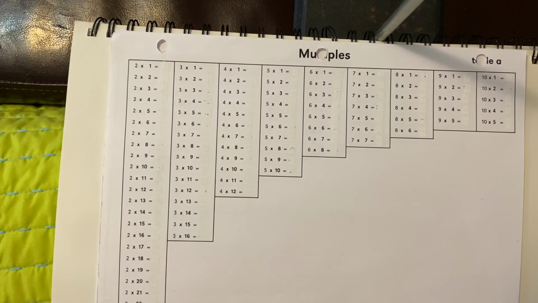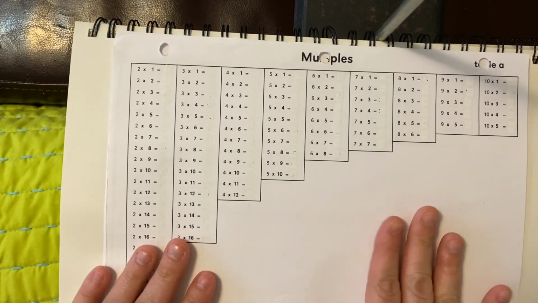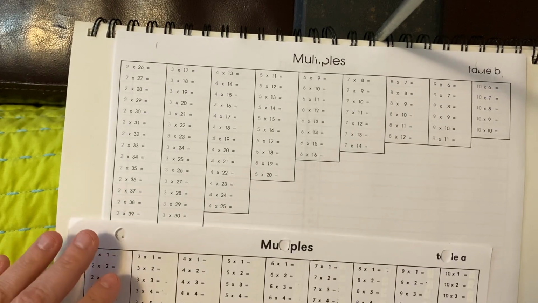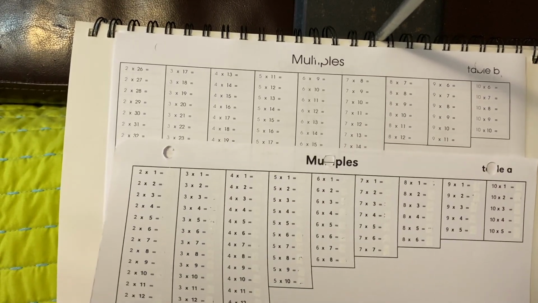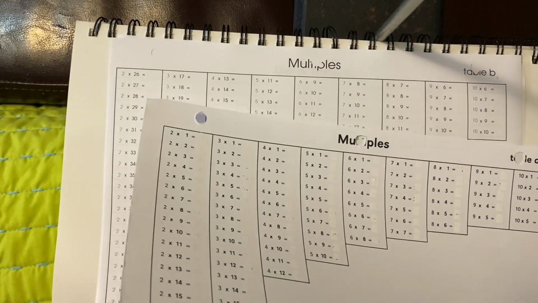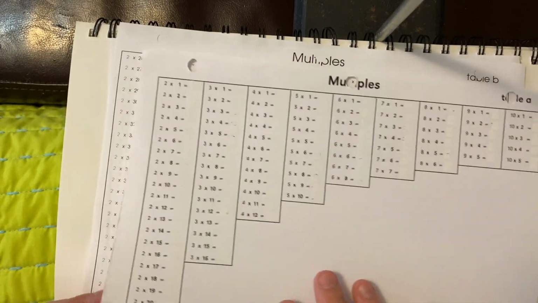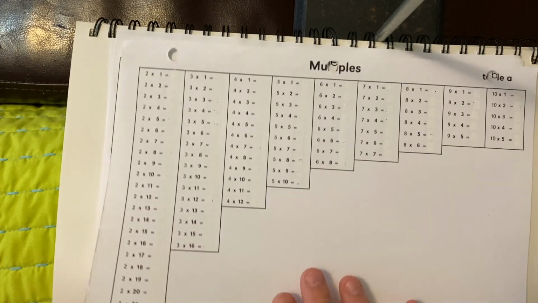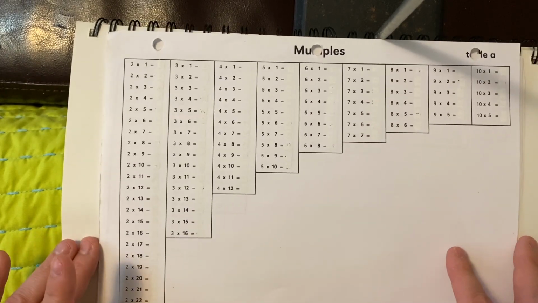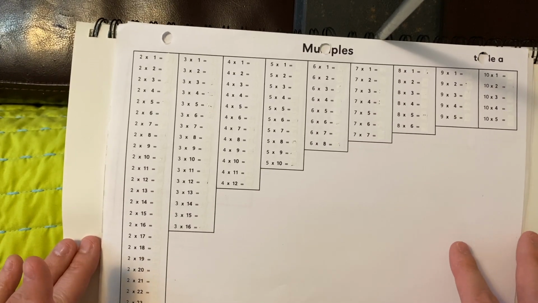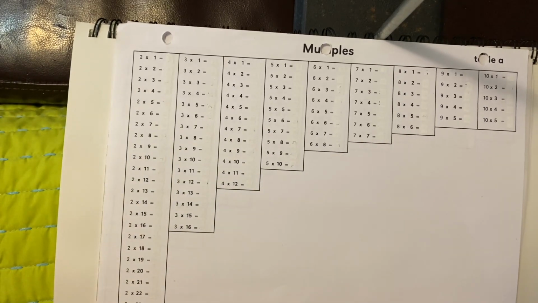We are going to be looking at three different things today. We're going to be looking at table A, table B, my fingers aren't working, and table C. Okay, so the first two are lists of multiples. And you're going to want to start with table A, especially if you don't have one at home right now.